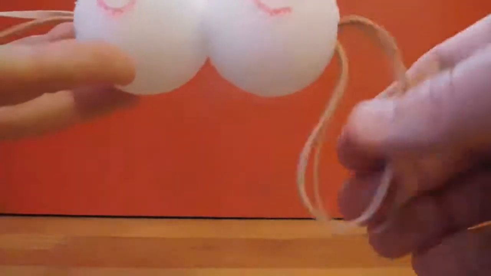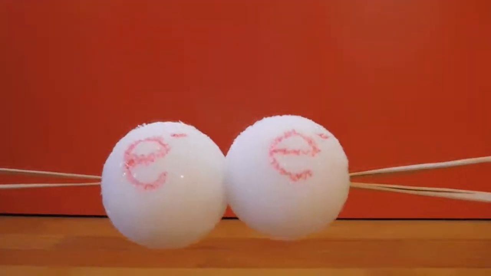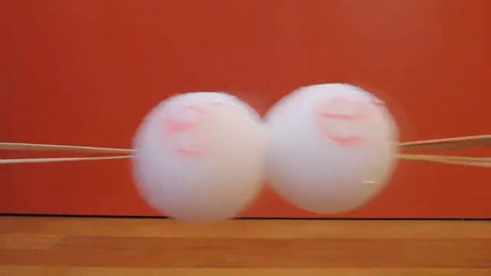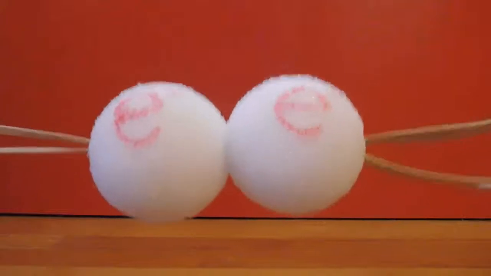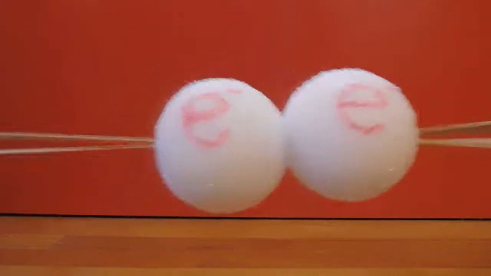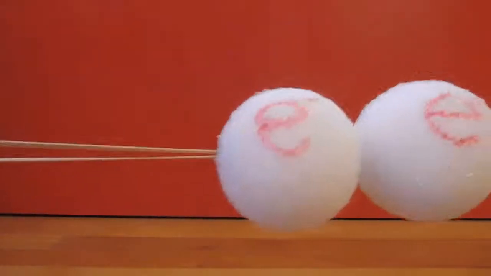But if I have stronger electronegativity on the right side, now I've got a stronger rubber band, stronger electronegativity on the right side, the electrons are pulled more to the right towards that atom. So they've got unequal sharing of electrons when the electronegativity of the two atoms is different.